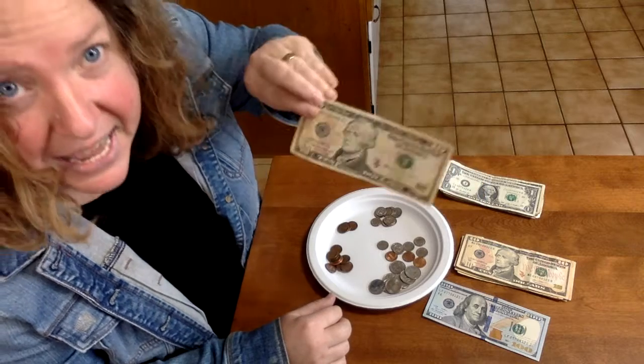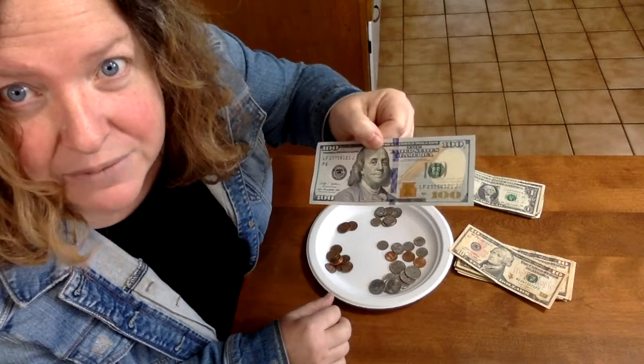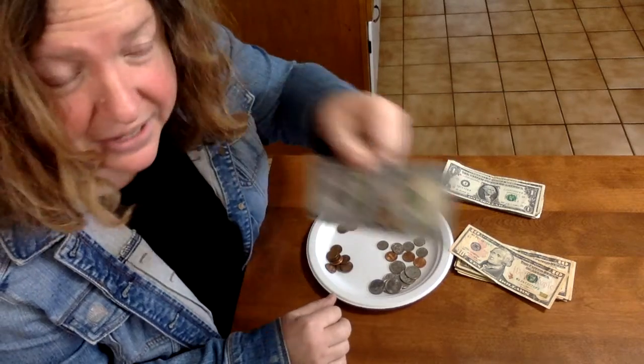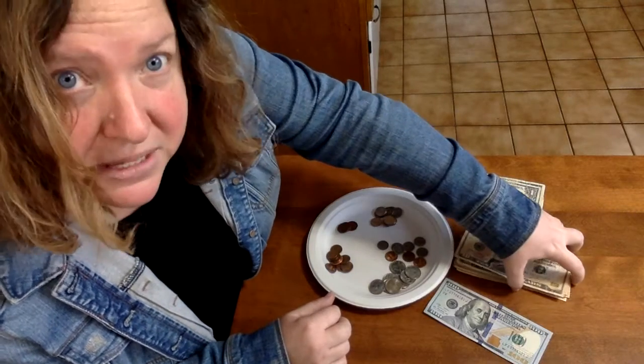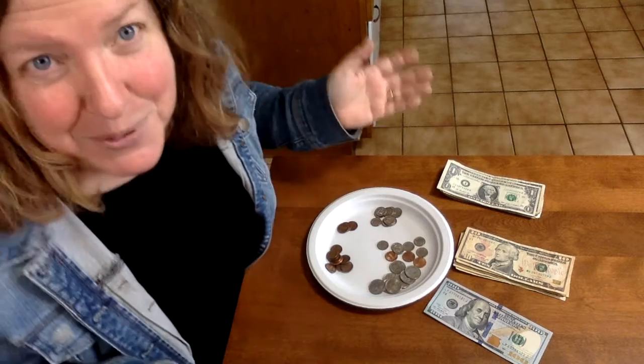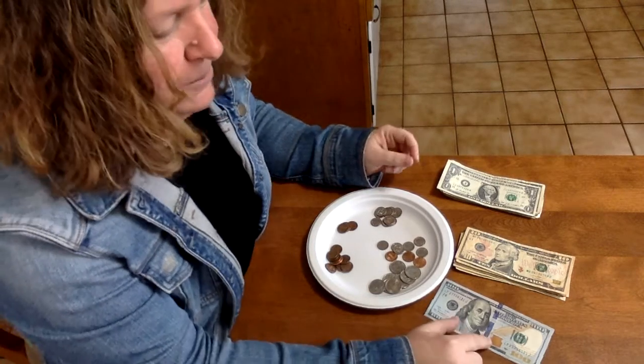If you've got 10 $10 bills, then we trade in for a $100 bill. If you've got 10 $100 bills, they used to print $1,000 bills. They don't print those anymore, which would be cool. I don't know who would carry that in their wallet, so that's probably why they don't.